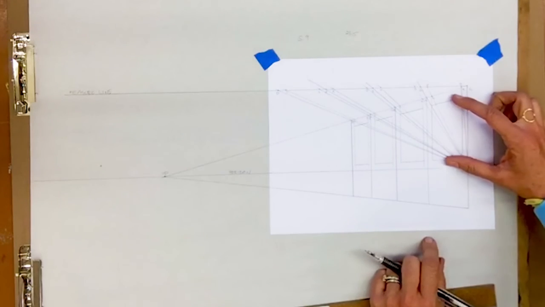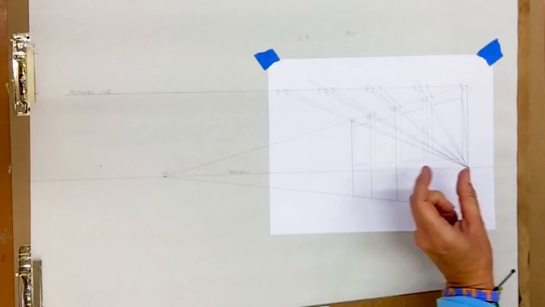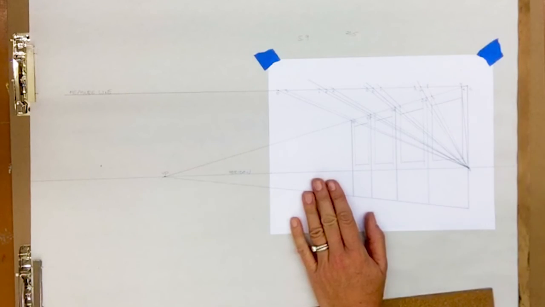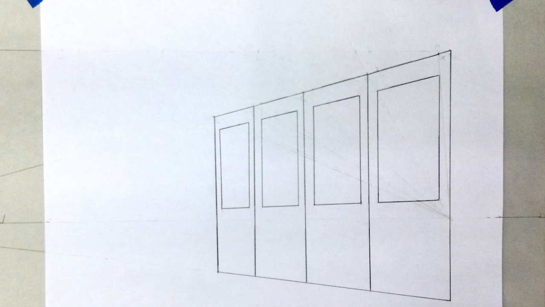So here you can see the 4 windows getting smaller as they go away from us in perspective. And this is the sketch with the measurement lines erased out so you can see what those look like.